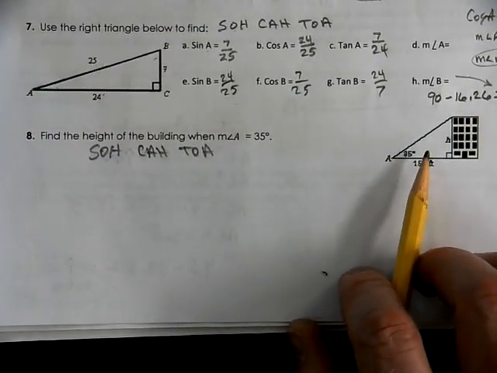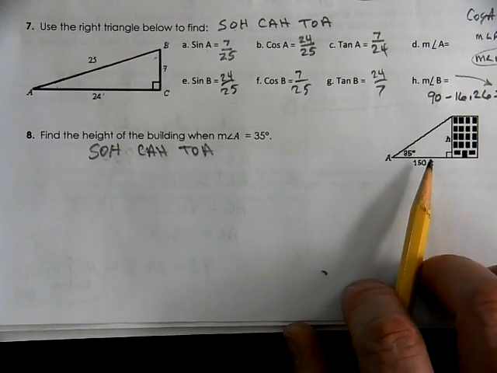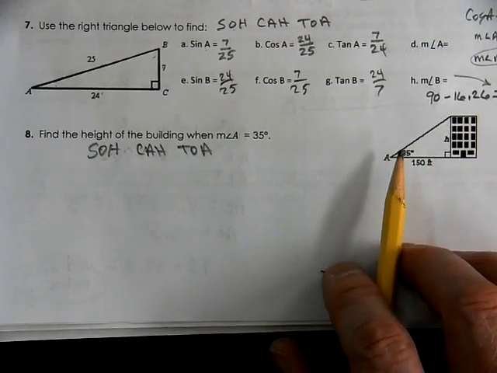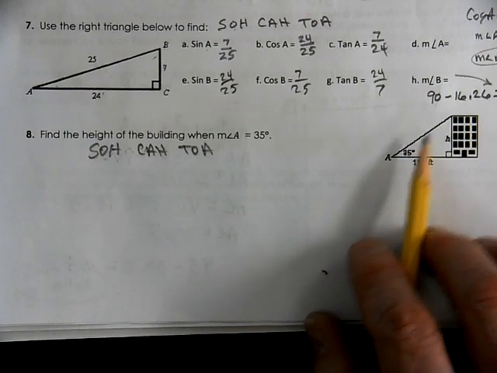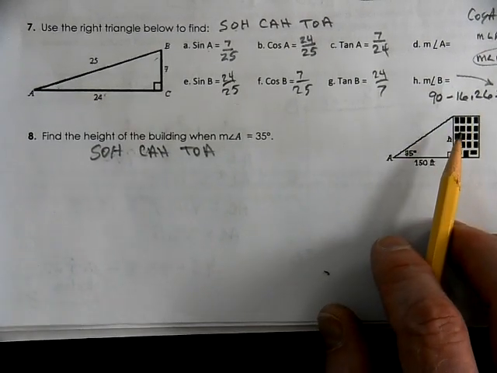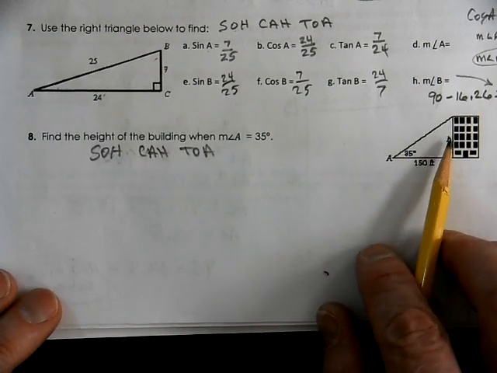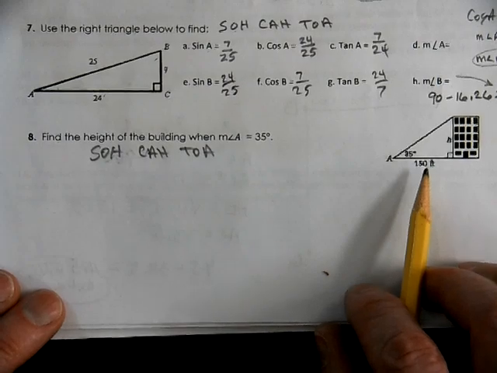Here we have a triangle up against a building, 150 away. We could make up a fun storyline about this if we needed to. We're trying to throw a frisbee up there at a 65-degree angle. What's the height we're getting on top of the building? So this is the opposite value, and this is adjacent.